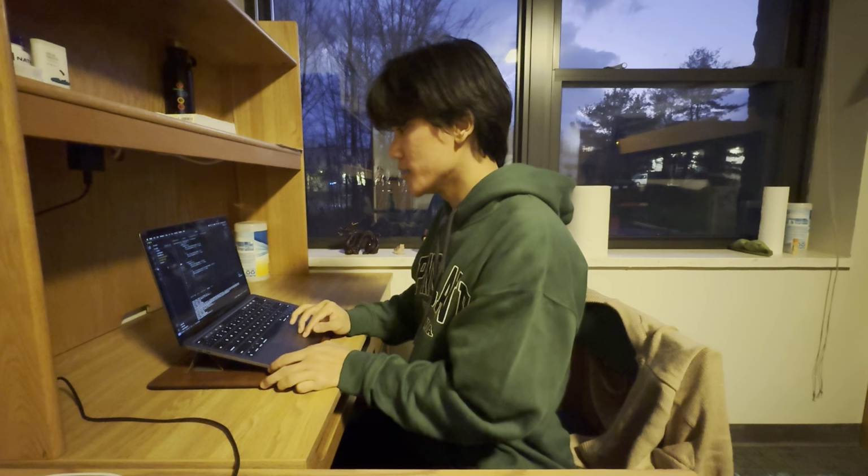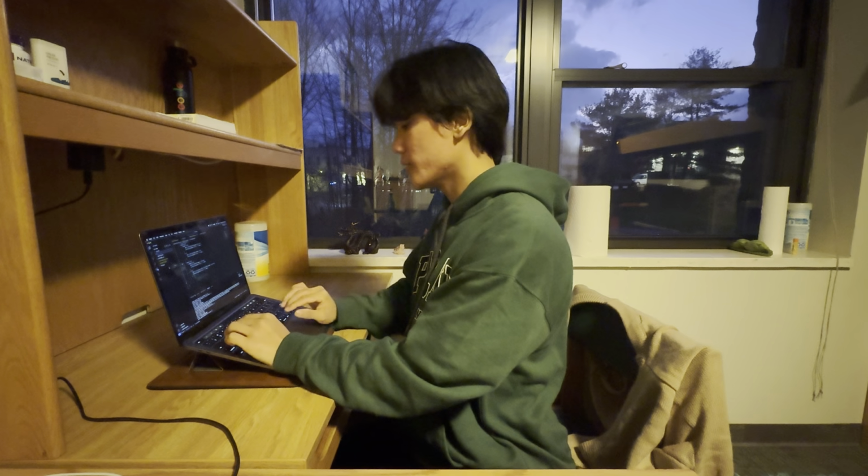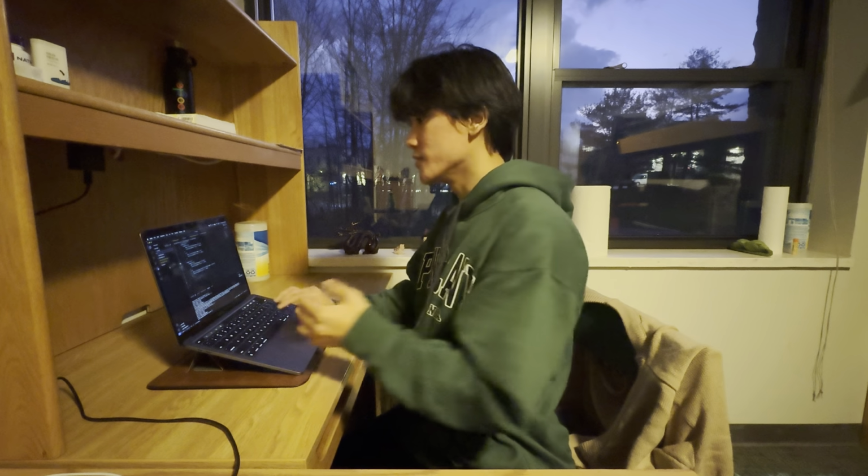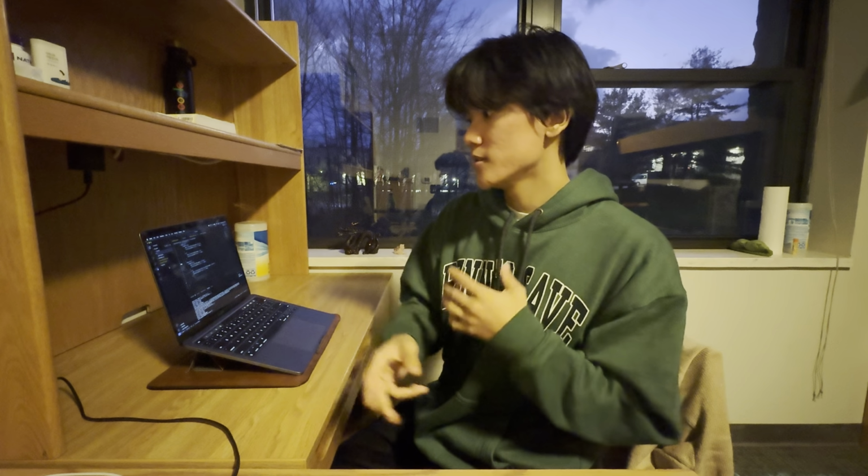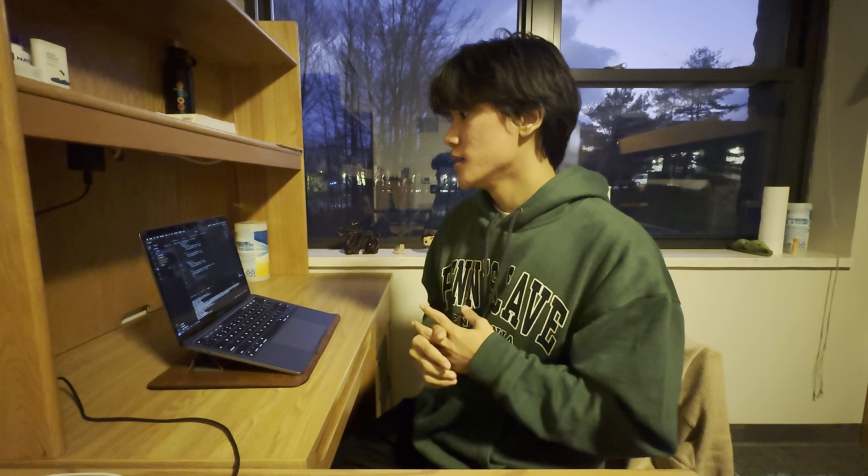So the first thing I need to do is to make a new coding file. I'm going to be using VS Code and then using GitHub to push the code that I have into the repository that I have created.